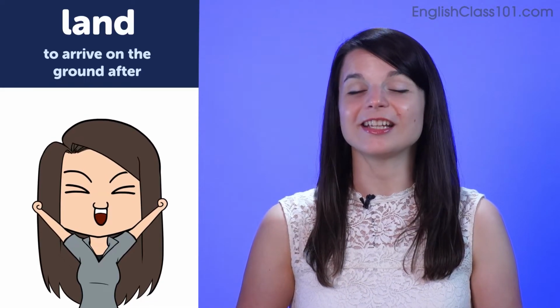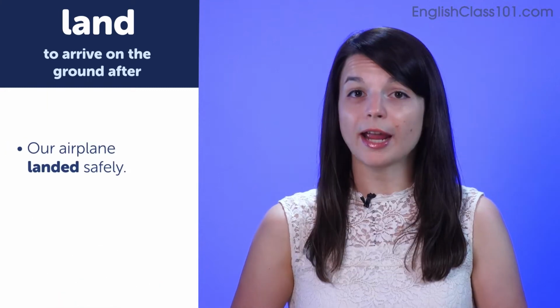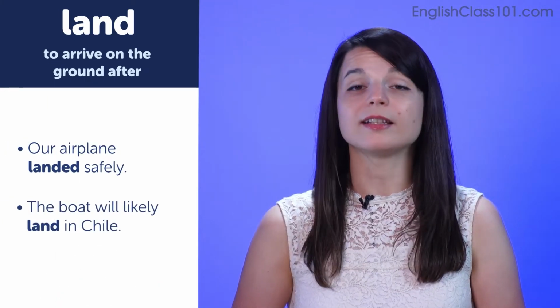Let's start with the basic definition of the verb land. The basic definition is to arrive on the ground after traveling by air or by sea. Some examples. Our airplane landed safely. The boat will likely land in Chile.